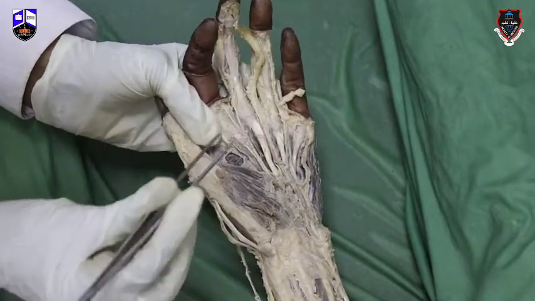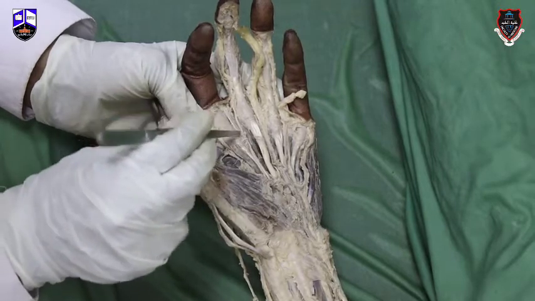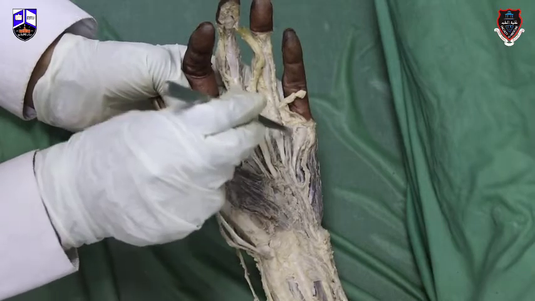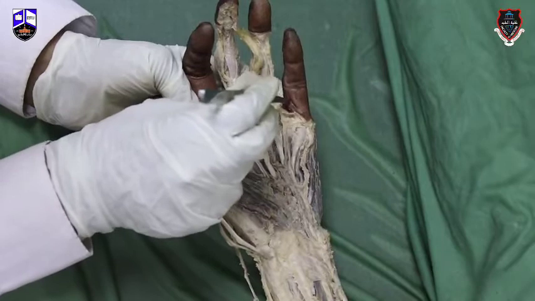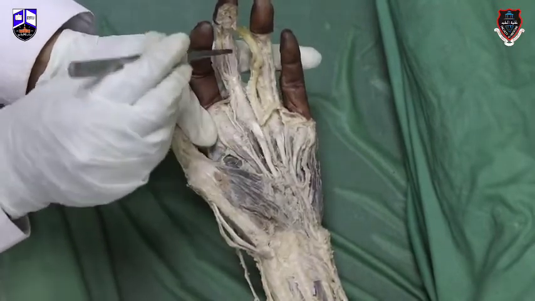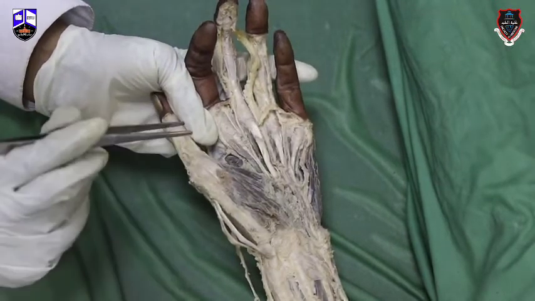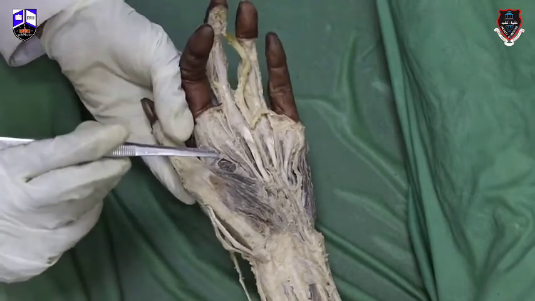So they are 3 in number, 1 for the index on the ulnar side, and 2 for the ring and the little finger, to adduct them towards our axis, which is the third finger. All interossei are innervated by the ulnar nerve.